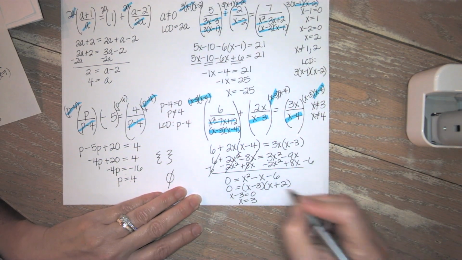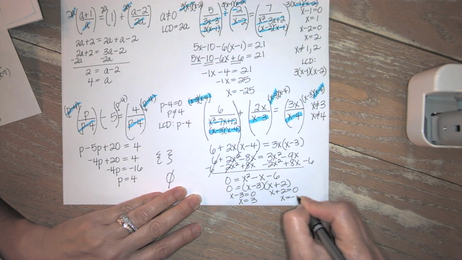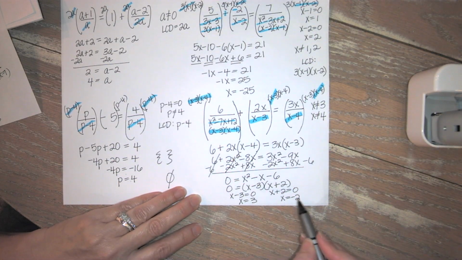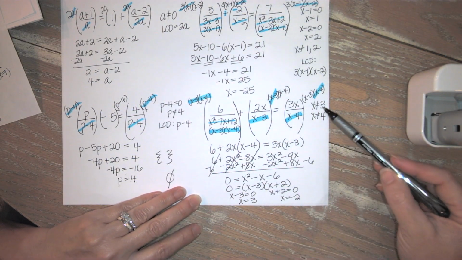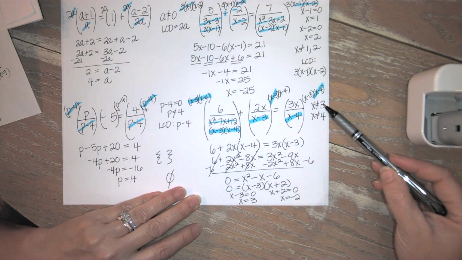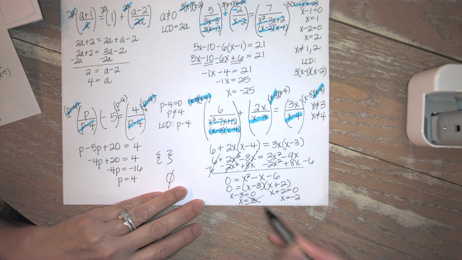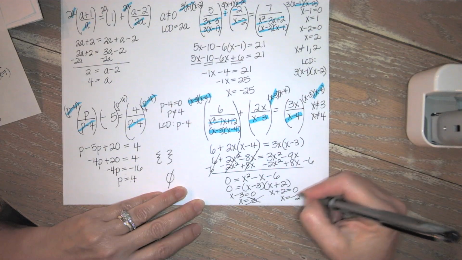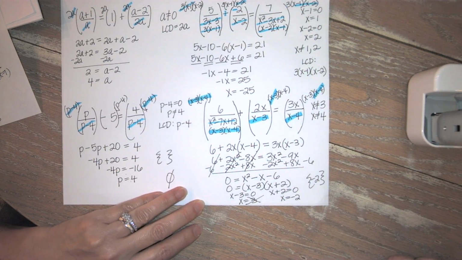So either x is going to be 3 or x is going to be negative 2. So we got two solutions for x. However, we had two restricted values, and 3 was a restricted value. So we're going to have to throw this solution out, and we will only have one solution, which will be negative 2.